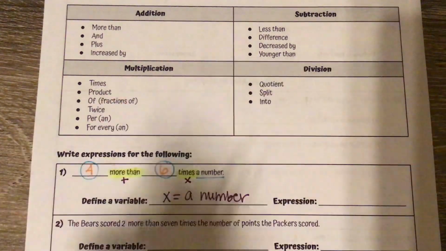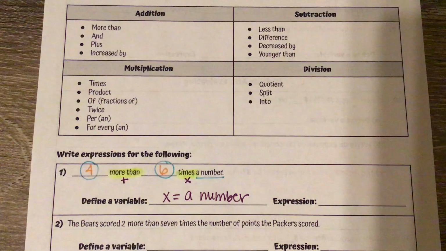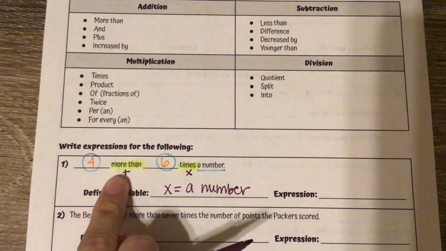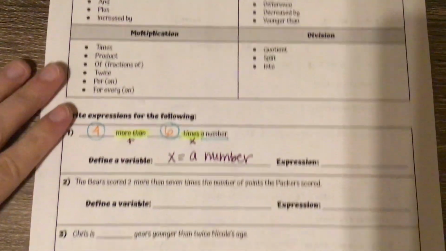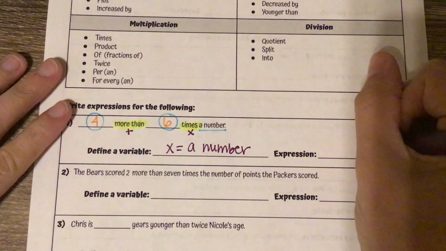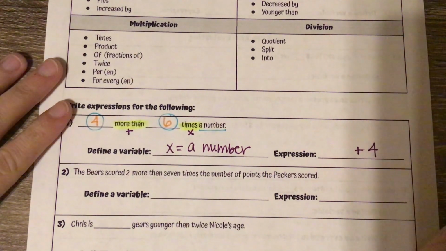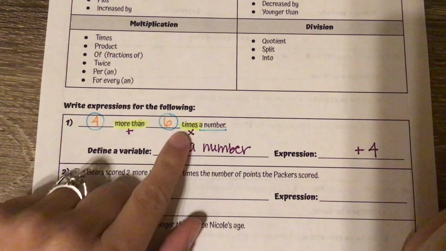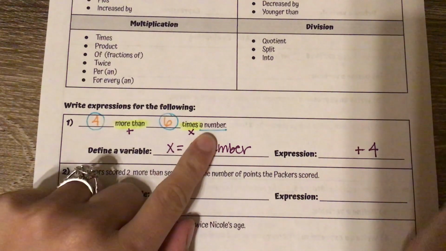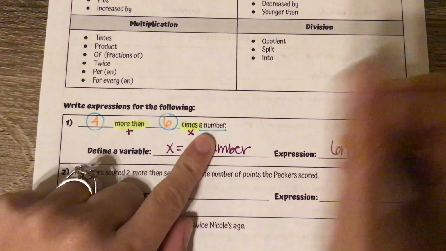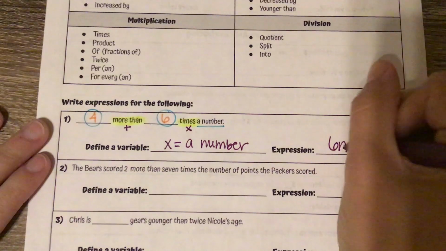So we have 2 numbers, we should have 2 operations. So 4 more than, whenever we see more than, that tells us we are adding something. So plus 4. What are we adding 4 to? We are adding it to 6 times a number, or 6x. Sorry, I used x, not n.